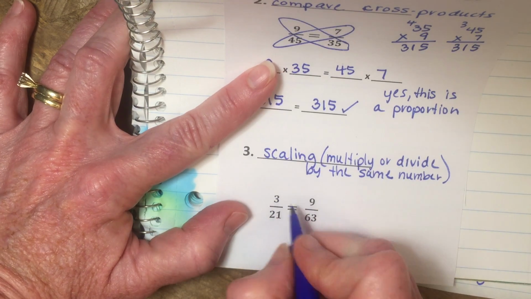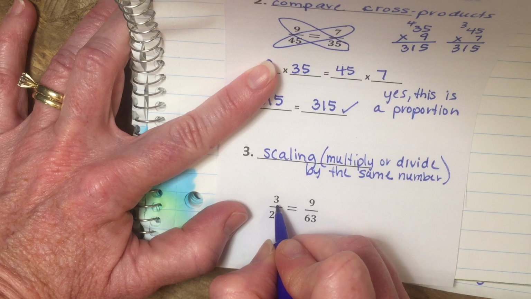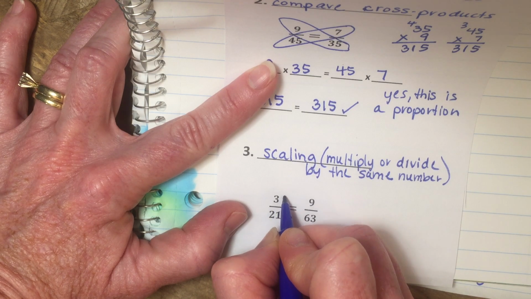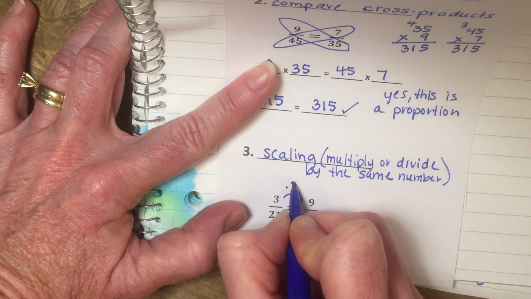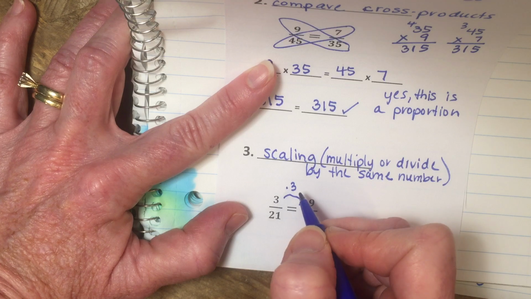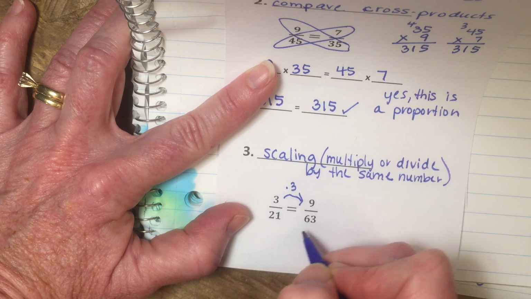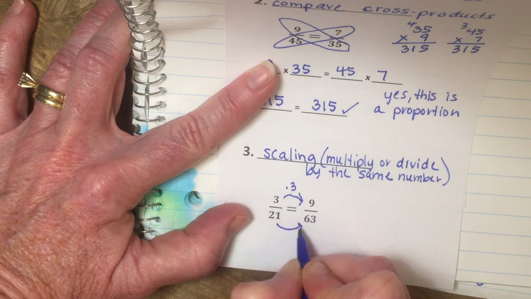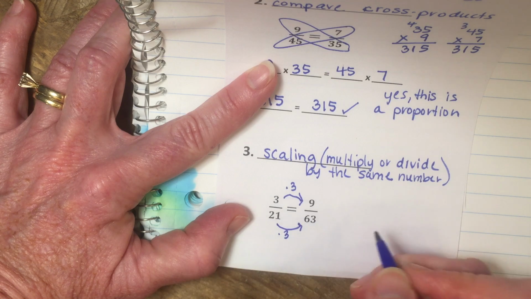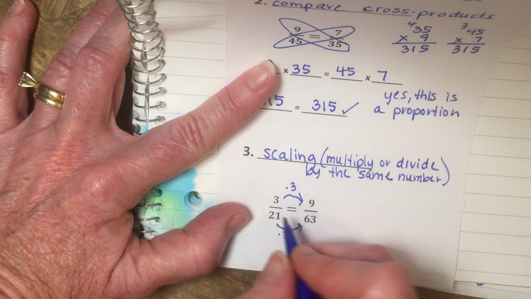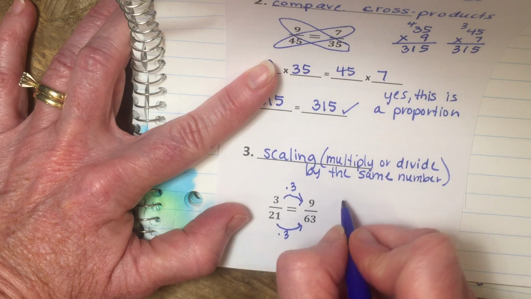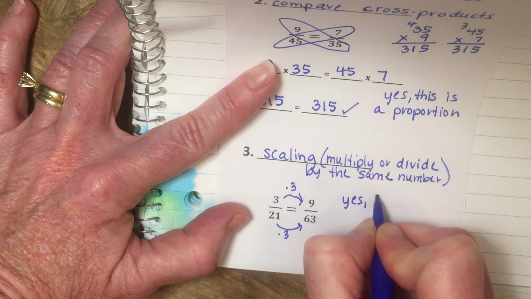All right, so what I mean is if I want to change the numerator 3 into a 9, what do I have to multiply to make 3 into 9? I have to multiply by 3. Well, if I multiply the numerator by 3, then I'm going to have to do the same thing on the bottom. So is 21 times 3 also equal to 63? And yes, that would be the case. So then I could say, yes, this is a proportion.